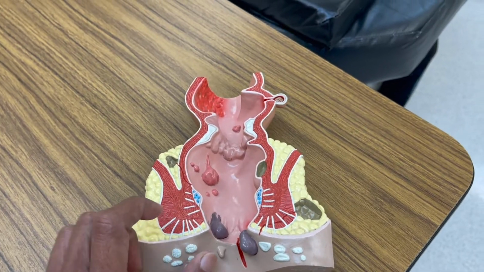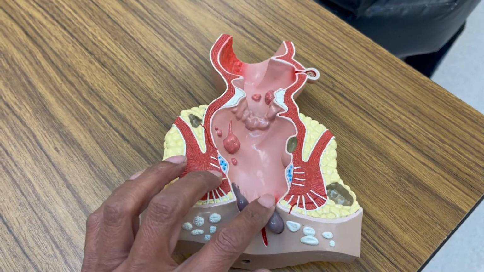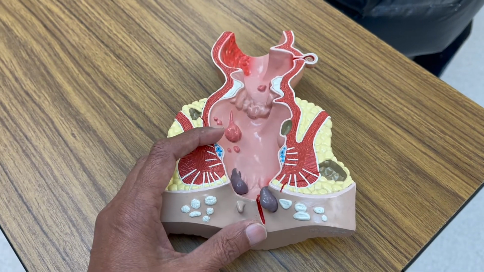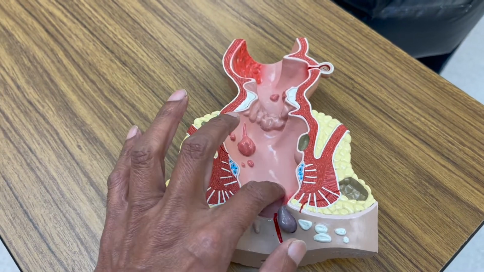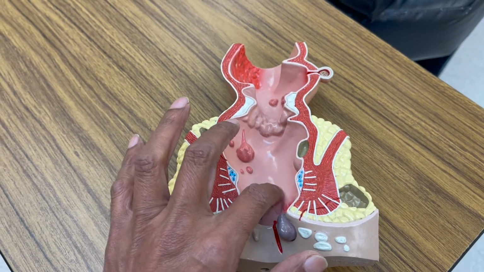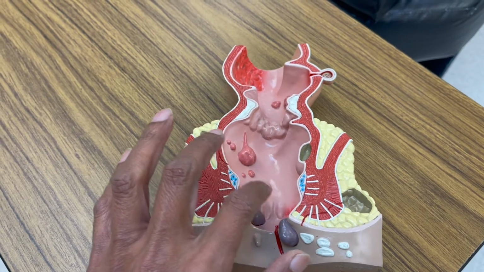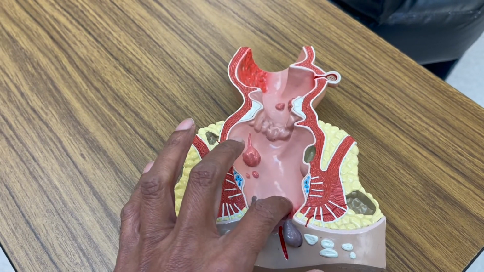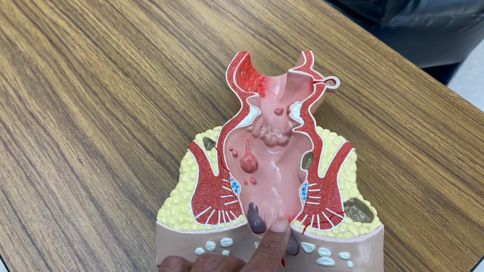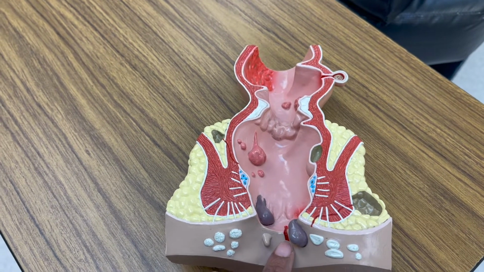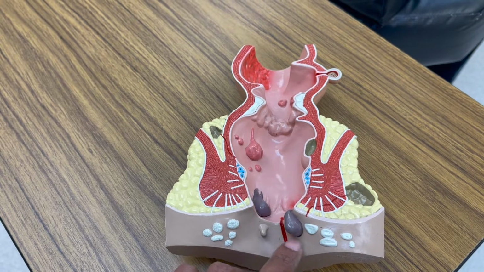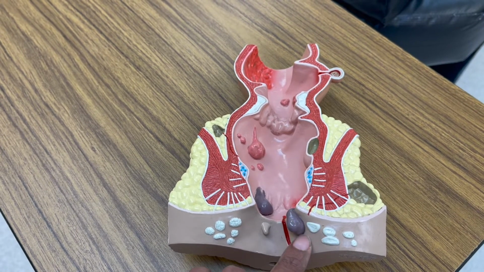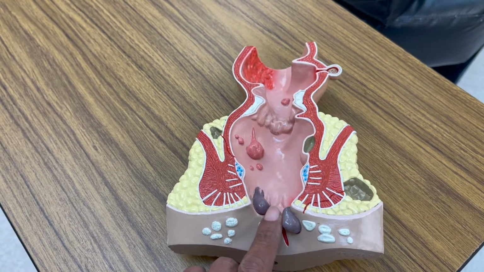Because of the location of internal and external hemorrhoids, there is a big difference in their management. Internal hemorrhoids are lined by the mucosa, the inner lining of the gastrointestinal tract, which is relatively insensitive. On the other hand, external hemorrhoids are lined by skin, whose nerve supply comes from the somatic nervous system, which is exquisitely sensitive and could be very painful.